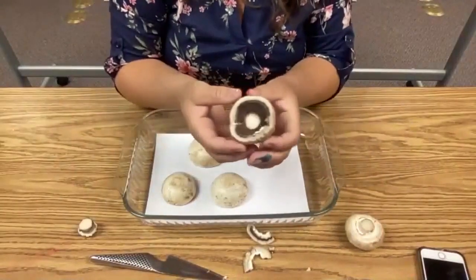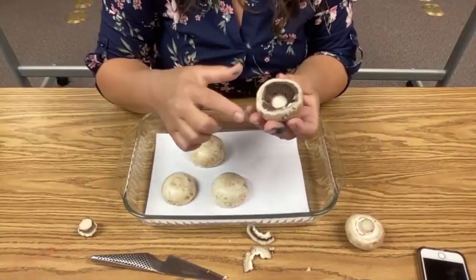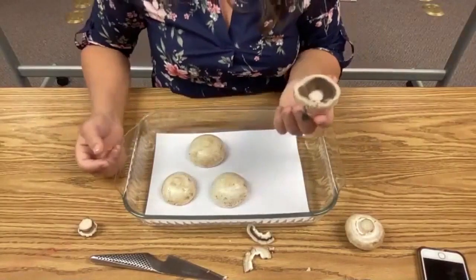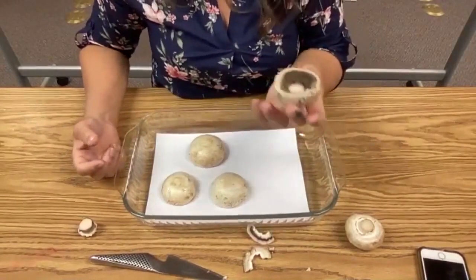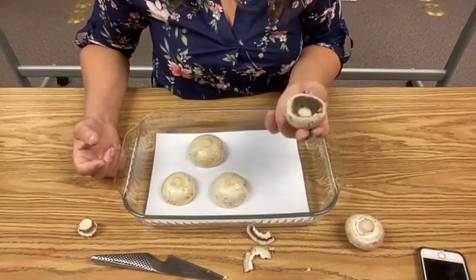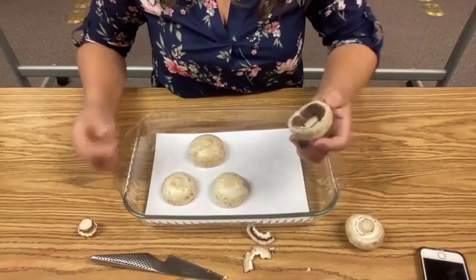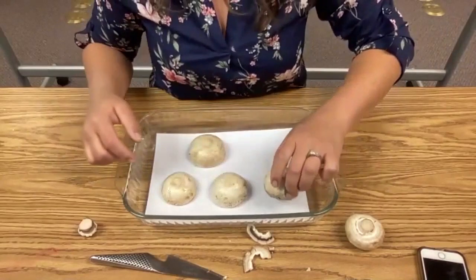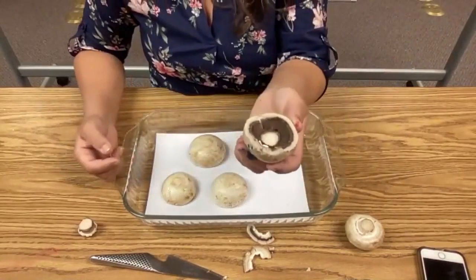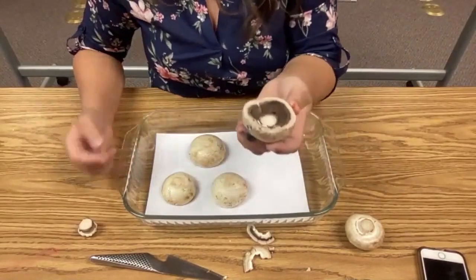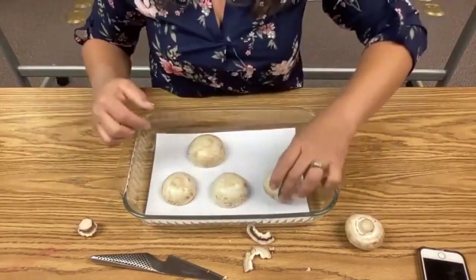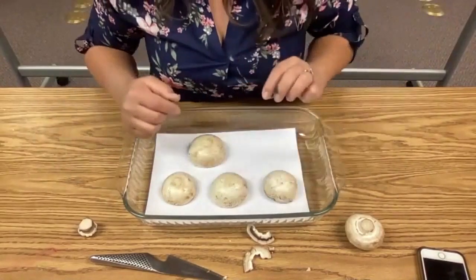So once I cut off the bottom of the cap, I'm gonna put my mushroom. This is a very important step. Sometimes my students forget this step and they do it a little bit backwards. The cap needs to go like this so that my gills are facing down, because if they're facing up like this, nothing's gonna be able to fall out. Okay, so very important that it goes face down like that.